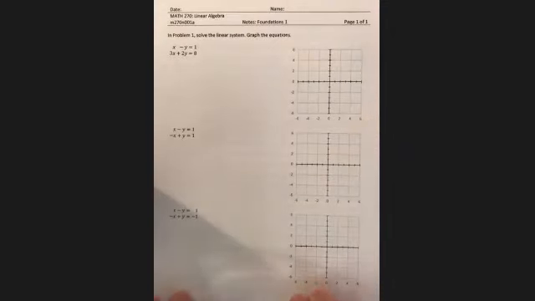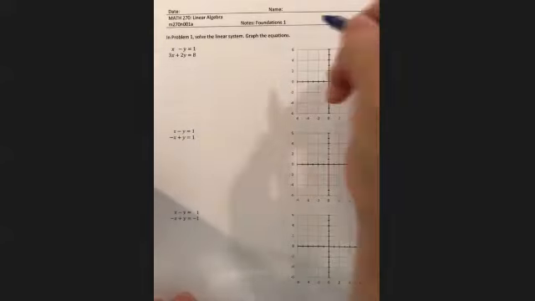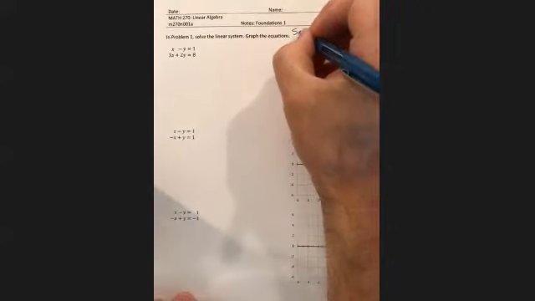Remember that geometrically, the solution to a linear system is going to be the points of intersection of the graphs of the equations. So the solutions are the points of intersection.